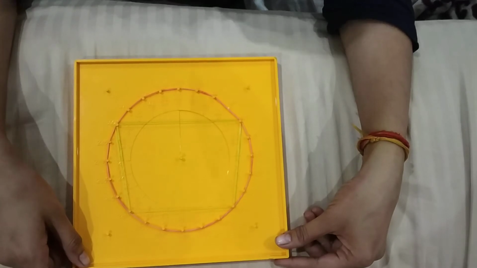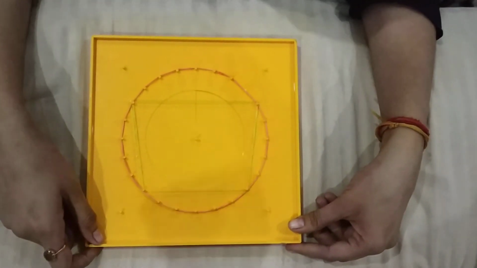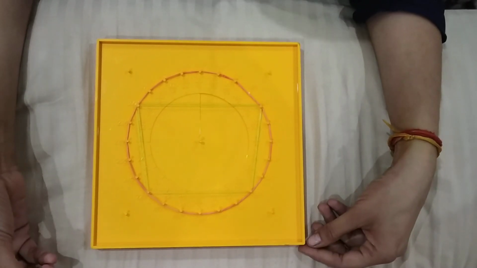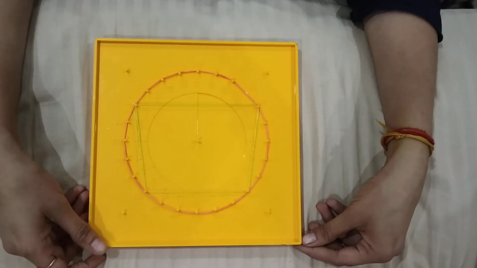So friends, it was very simple for us to use the concept of geoboards and simple equipment like rubber bands to understand important concepts of circles.